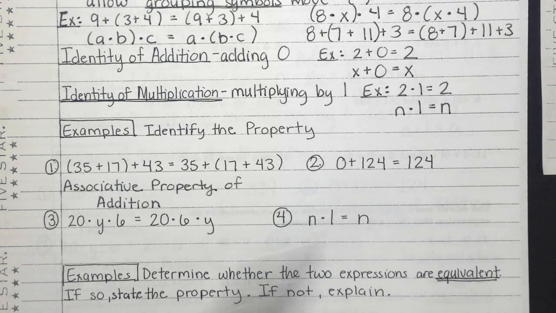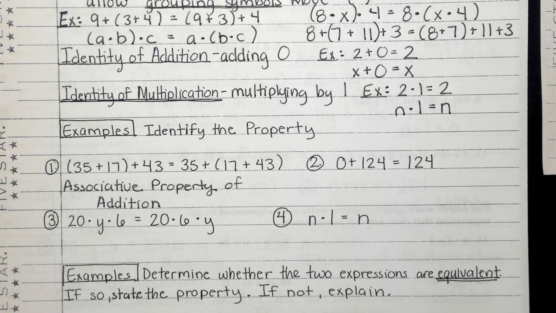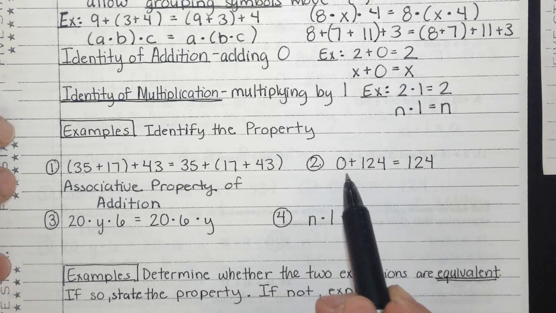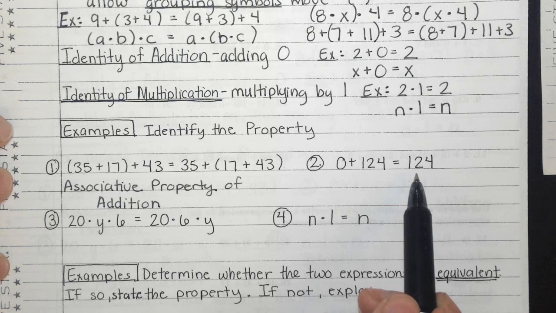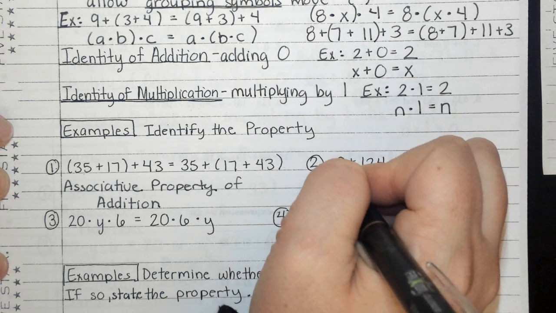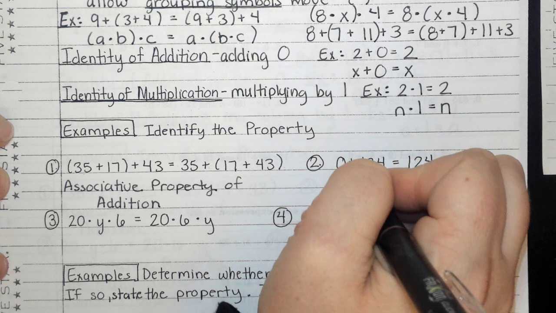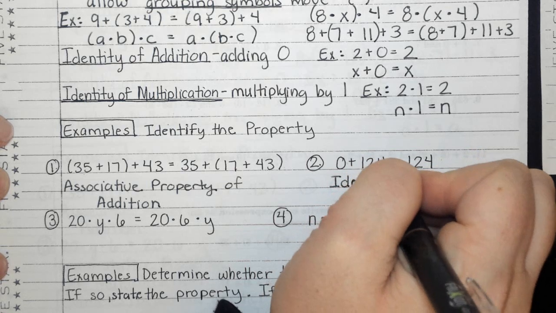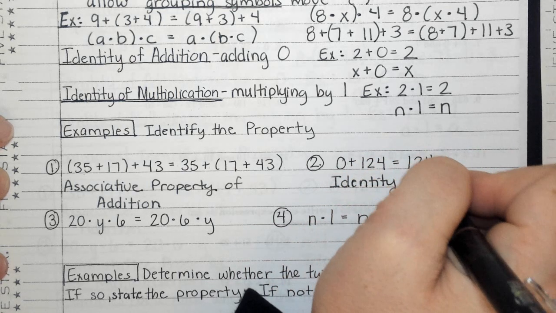All right, number 2. What property do you think is happening on number 2? Identity of addition. We're adding 0. Did it change it? No. So this is the identity of addition.